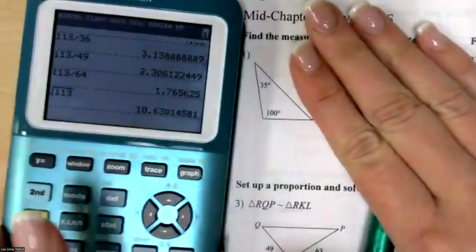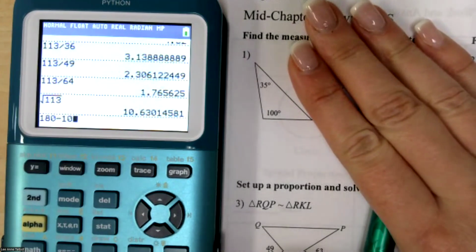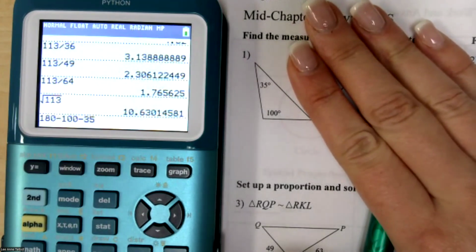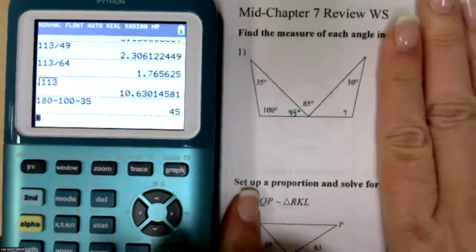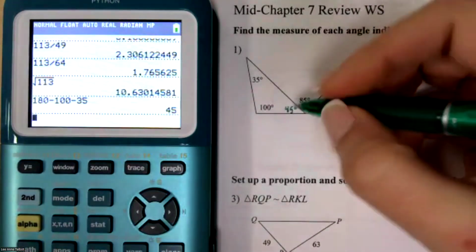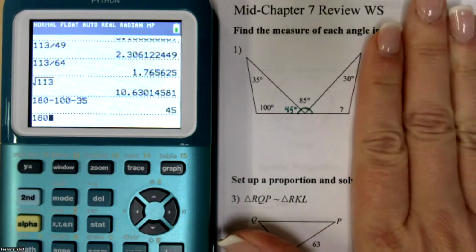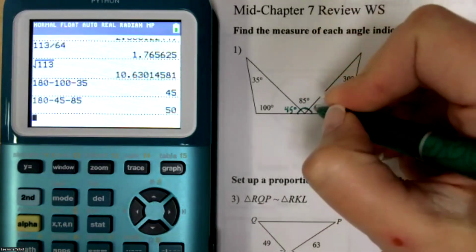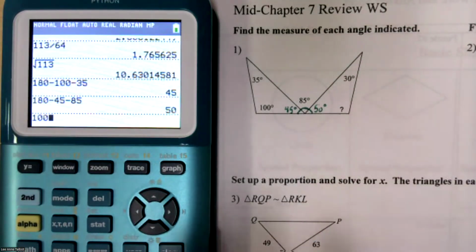Oh, yeah. Okay, so what I did was I just looked at it like this at first. And I said 180 minus 100 minus 35. So that means that this had to be 45. And then this has to be 180 because it makes half a circle. So I did 180 minus 45 minus 85. So that has to be 50. And then you don't need me anymore, do you?